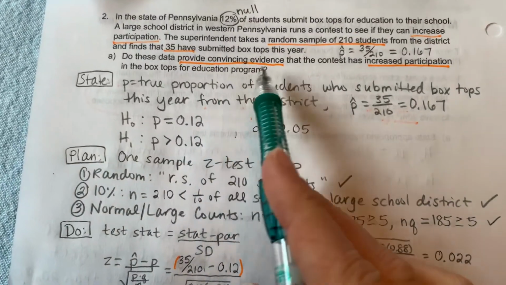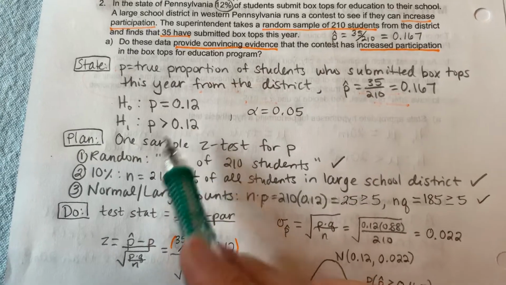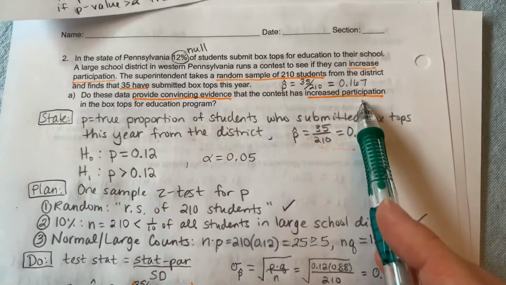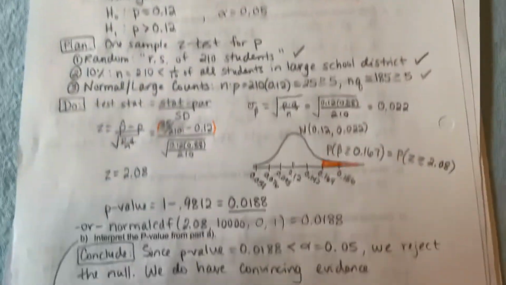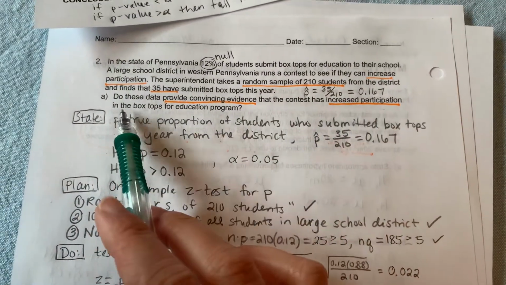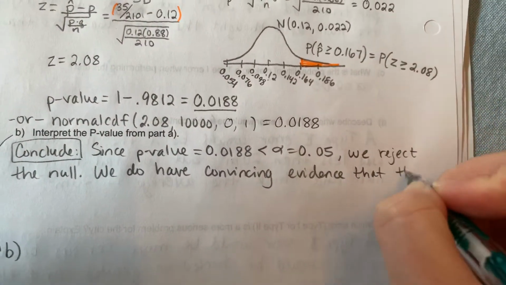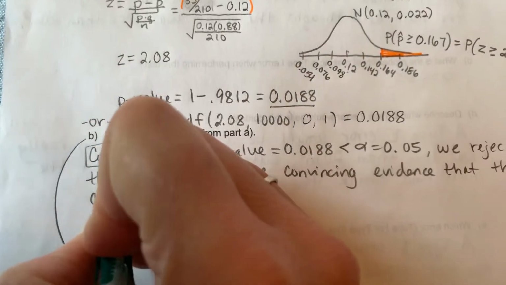Do these data provide convincing evidence that, and then you can either state the alternative in context, or you can just use the context from the question. So we're going to say we do have convincing evidence that the contest has increased participation in the Box Tops for Education program.